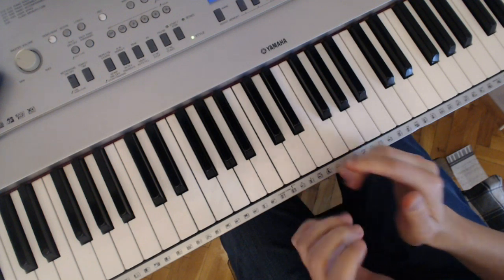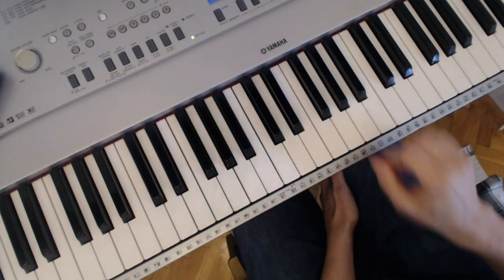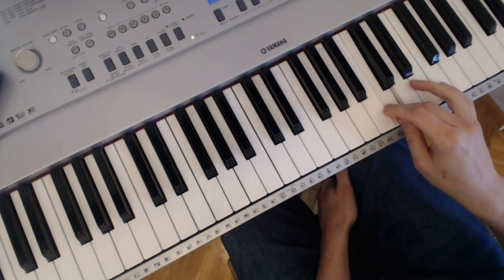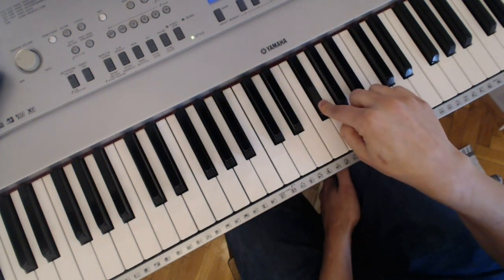I'd love to hear this played by a tenor saxophone. Scott Hamilton, for example. Maybe I'll send him an email, ask him to play it. I like that a lot.